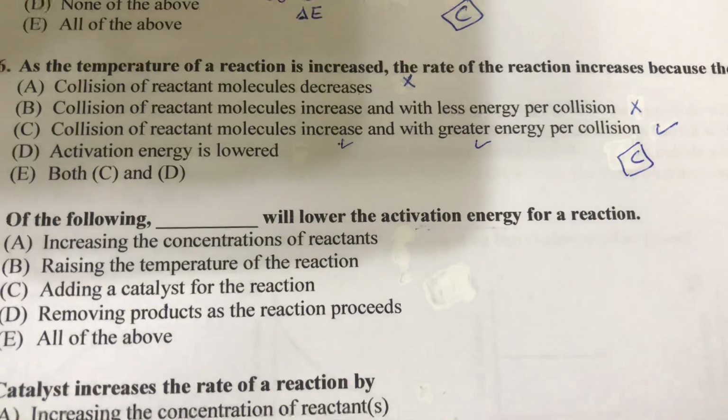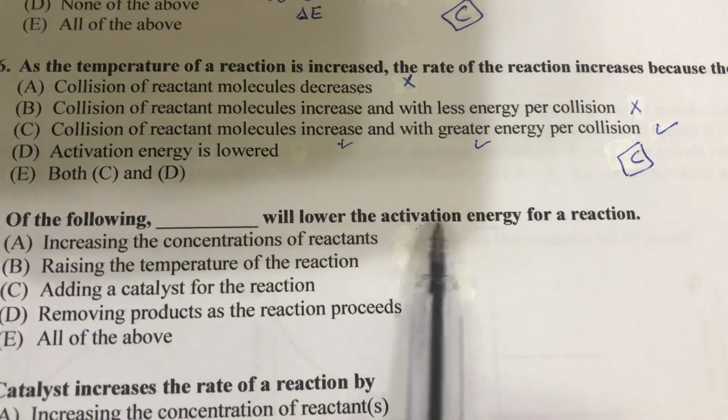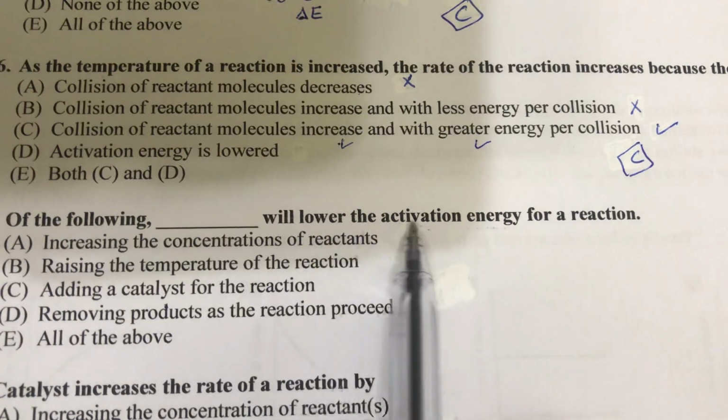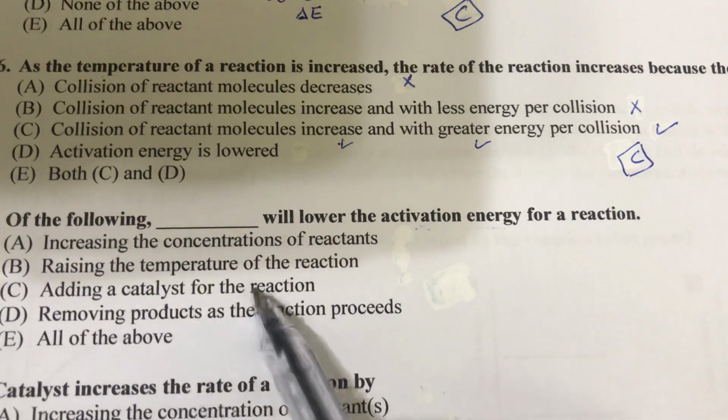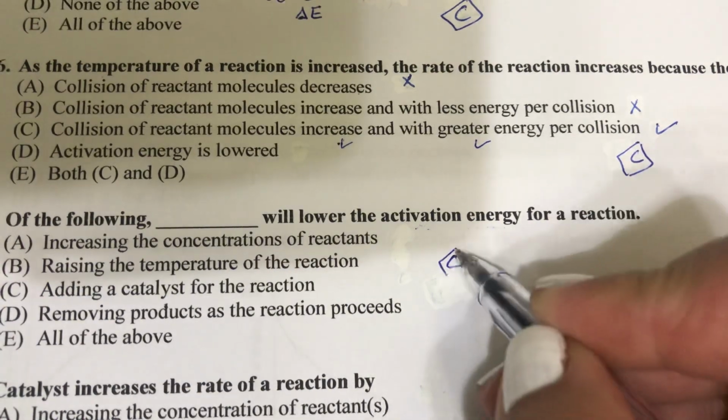Which of the following will lower the activation energy for a reaction? The only factor that lowers the activation energy is adding a catalyst. So direct here, adding a catalyst, the correct answer is C.